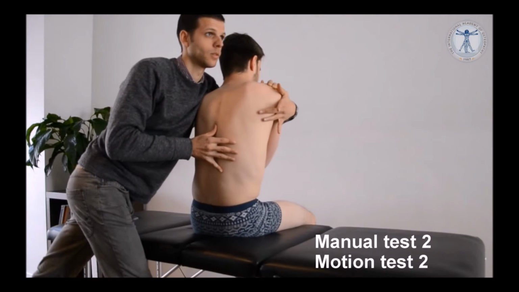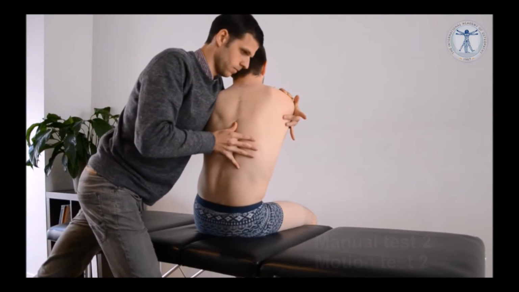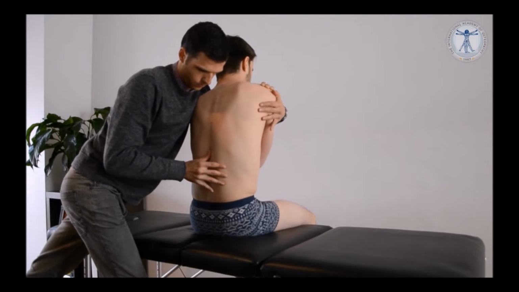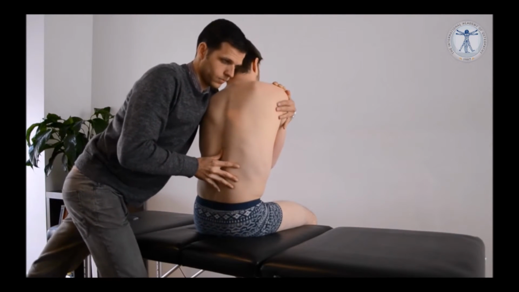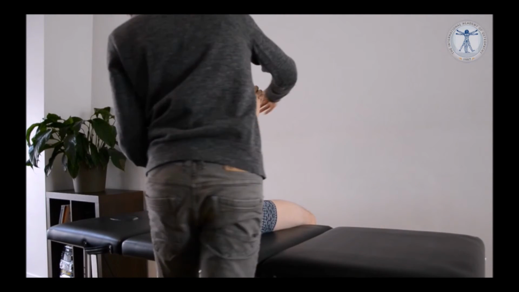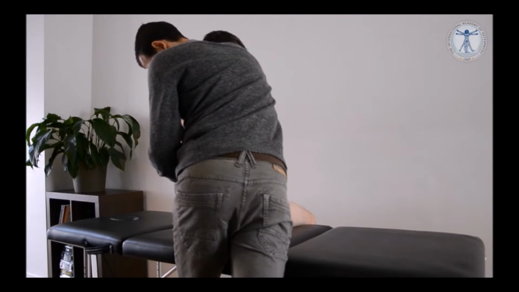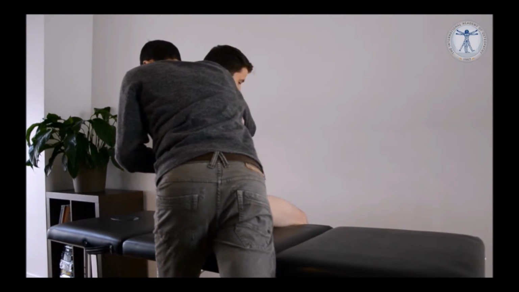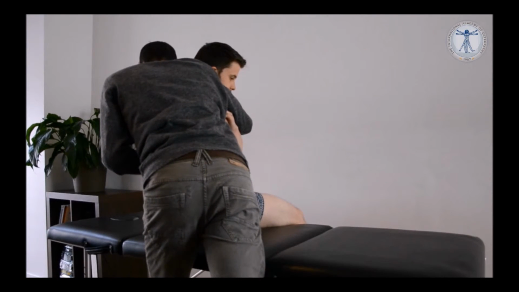When a segment was diagnosed as not free, a second motion test was performed. The examiner placed the lateral side of the thumb on the lateral side between 2 spinous processes. The patient was moved into side bending and rotation. When palpating the underlying spinous process, the examiner checked the movement of the upper spinous process.